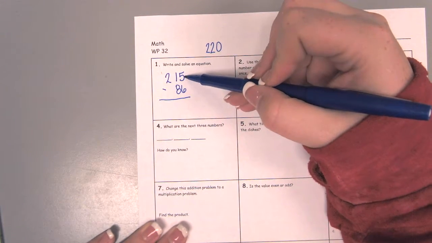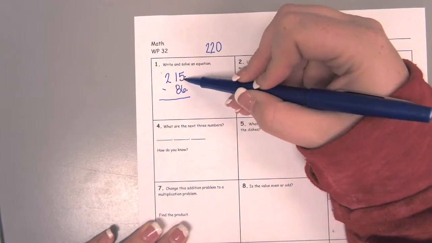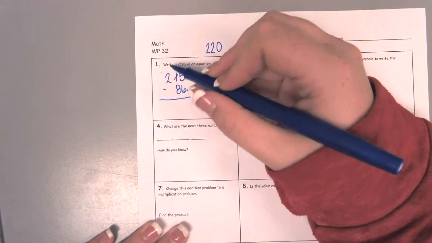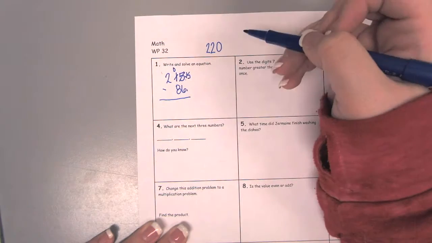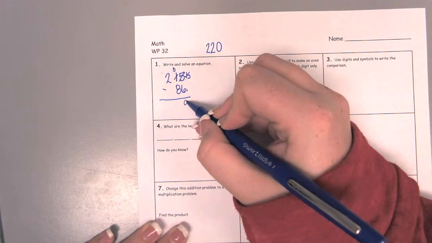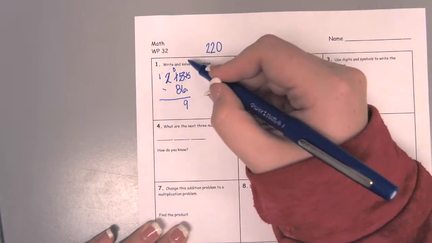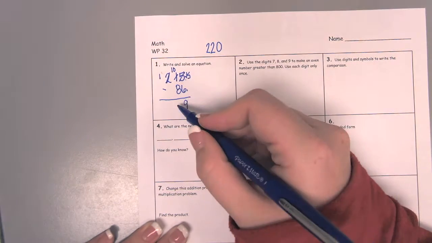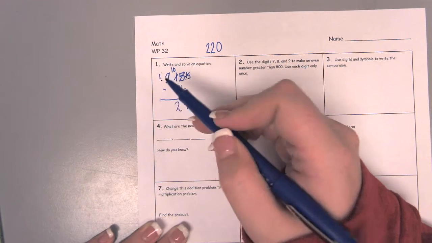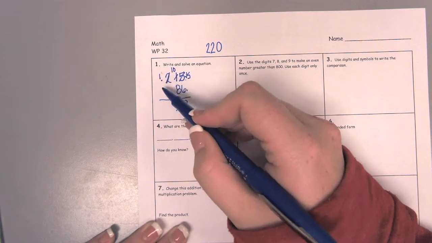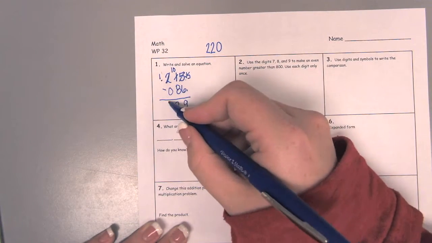If you have $5 in your pocket, you cannot take $6 out, which means you cannot take 6 from 5. So you have to regroup. 1 becomes a 0. 5 is now 15 minus 6. 15 minus 6 is 9. Mark out the 2. 2 becomes a 1. 10 minus 8 is 2. 1 minus nothing. Do not forget about this 1. Some of us are doing that on our homework. 1 minus nothing, you can pretend this is a 0 if you like, is 1.